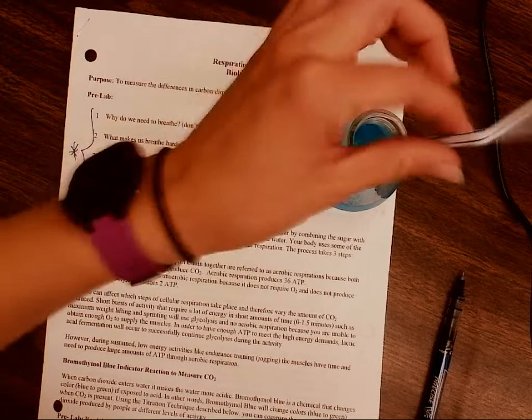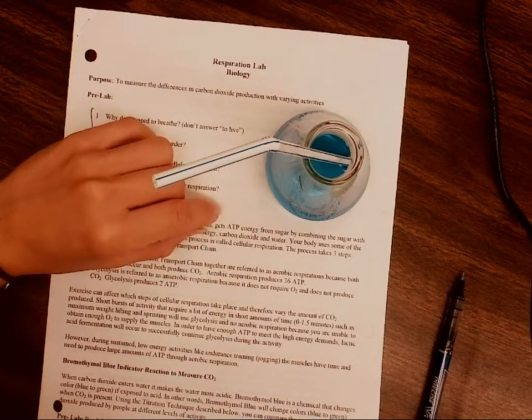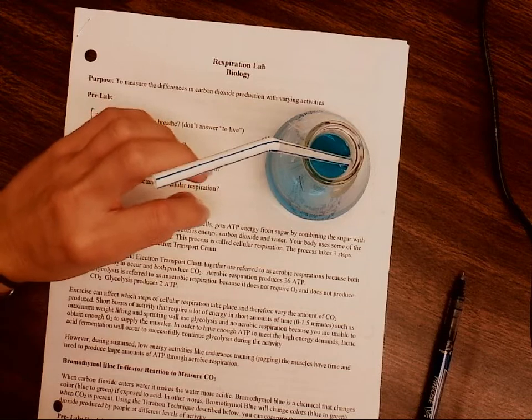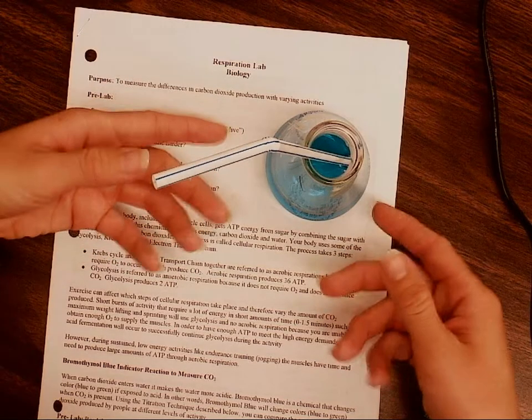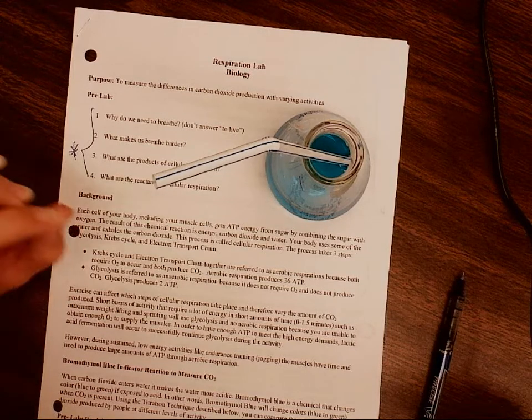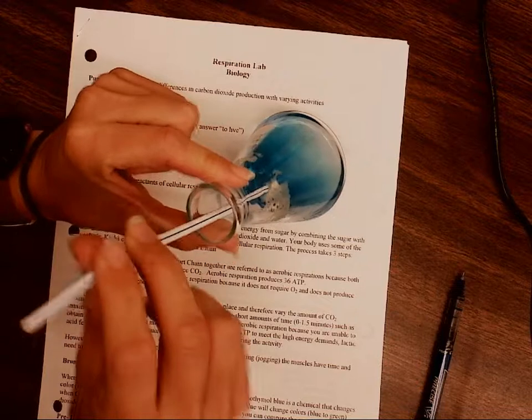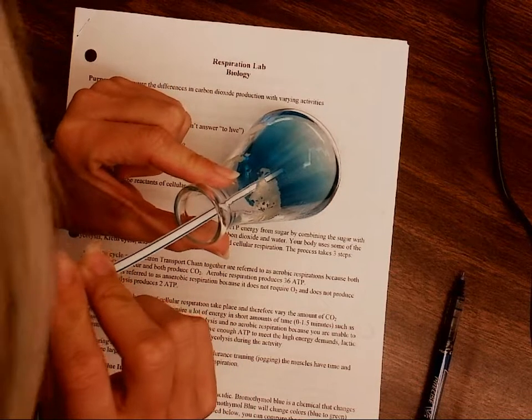Now, I'm going to go ahead, using the straw, and gently blow into the flask. Now, this is not blow as hard as you can, because all of the bromothymol blue solution is going to splash up and get into your eyes, and that's not going to be fun. So we're going to gently blow into this until the solution turns from a blue to a green color.